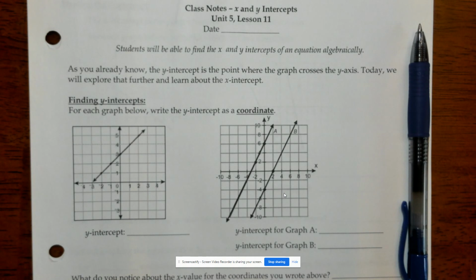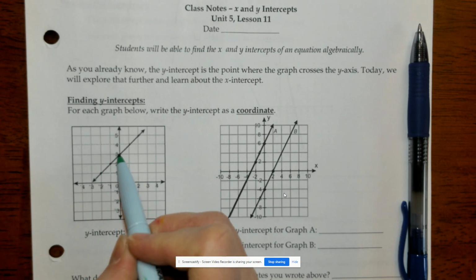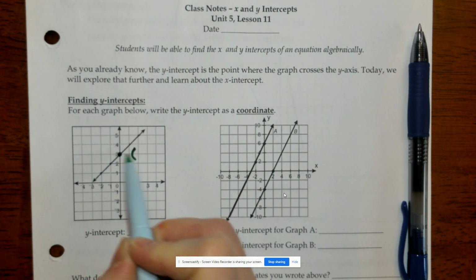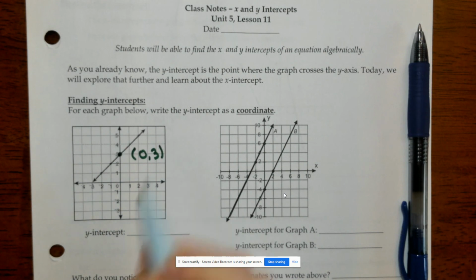Hey there, so we are talking today about X and Y intercepts, meaning where does a line cross the Y axis? For each graph below, write the Y intercept as a coordinate. So what we're talking about is watching this line until it hits the Y axis. What is that point? 0, 3. That is your Y intercept. You can also say B equals 3, but it specifically asked for it as a coordinate.